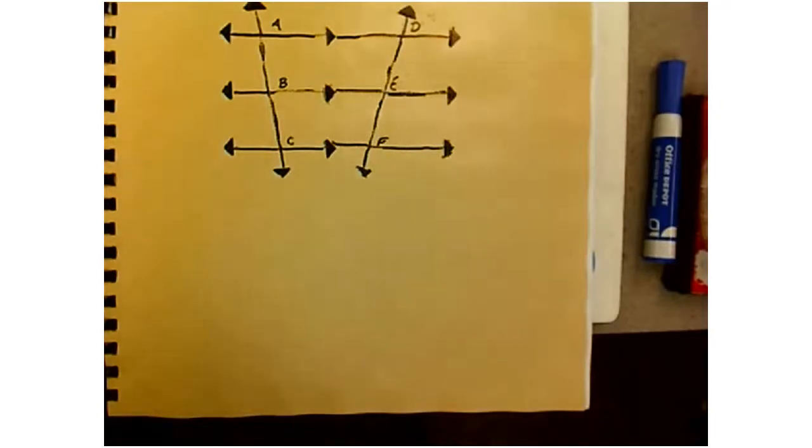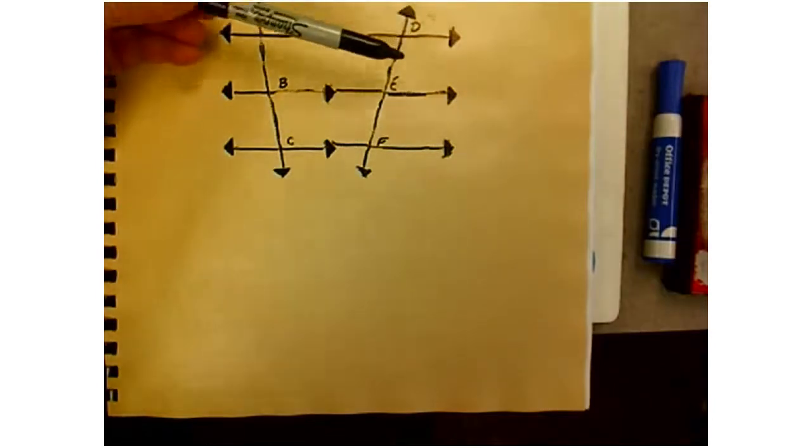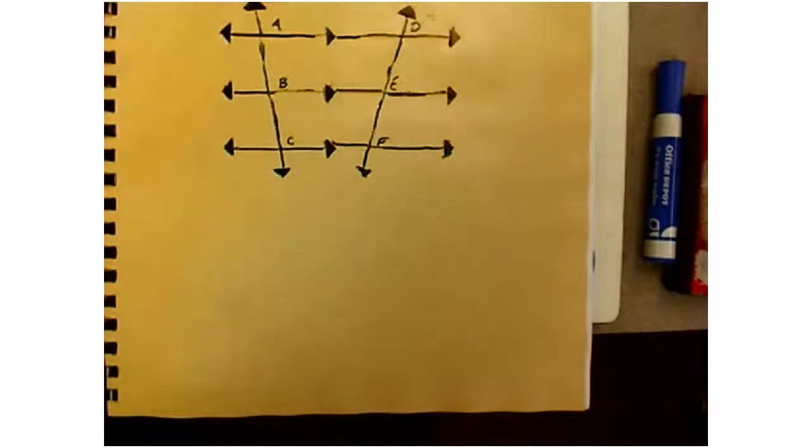So let's complete the proportion for 28 right at the very bottom of the page. It says complete the proportion. AB is to AC as blank is to DF. So using the same drawing, AB is to AC as blank is to DF.